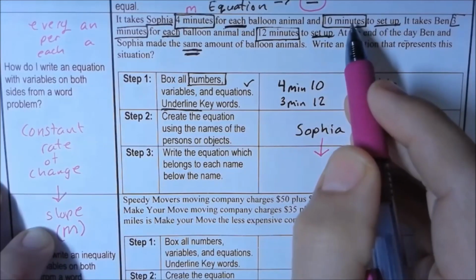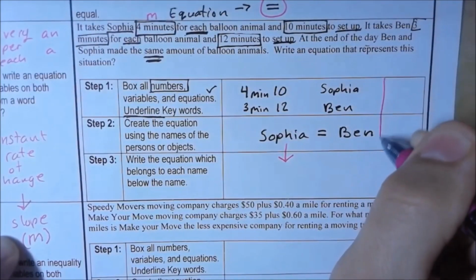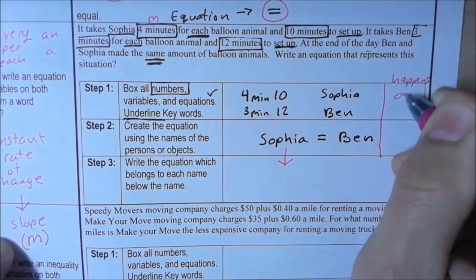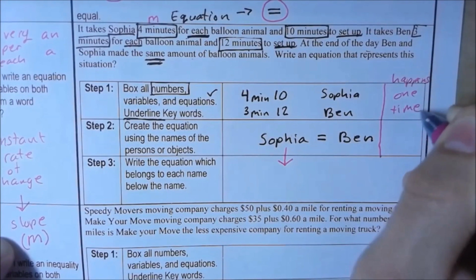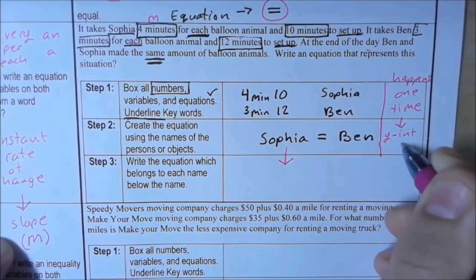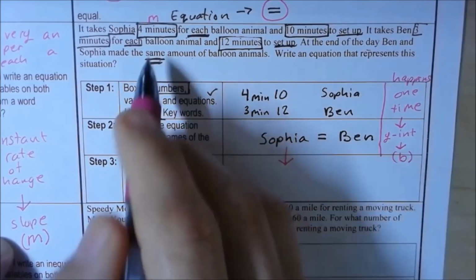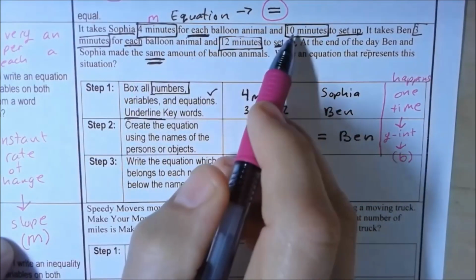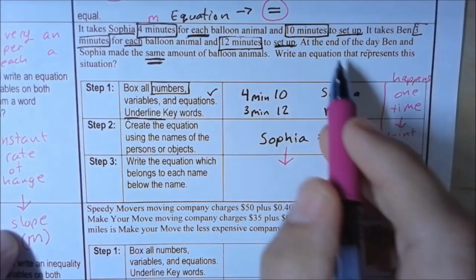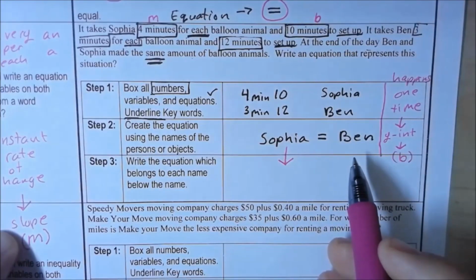This other number, that happens one time. So I'm going to put a note over here on the right hand side. I'm going to put happens one time. We're going to call that number our y-intercept, and I'm just going to put y-int, and that's going to be represented by the letter B. So this one changes faster than the other one, right? Because we're making multiple balloons. That's my M. That's my slope, or my unit rate. And the one that only happens one time, I'm going to put a B on top of it. That's going to be my y-intercept.